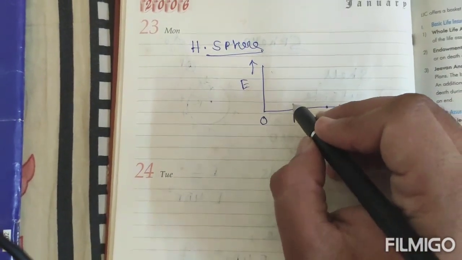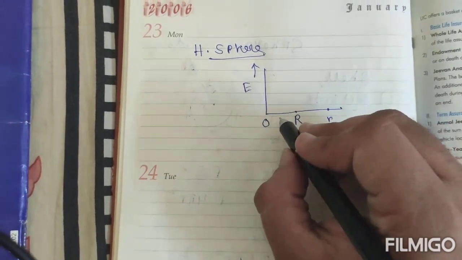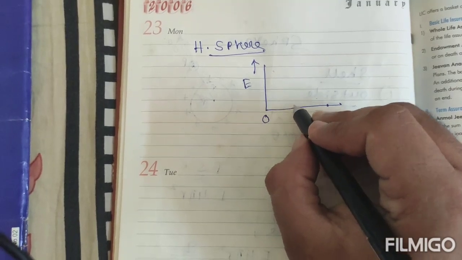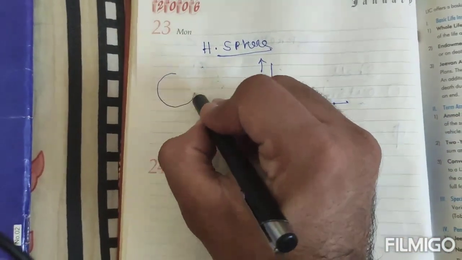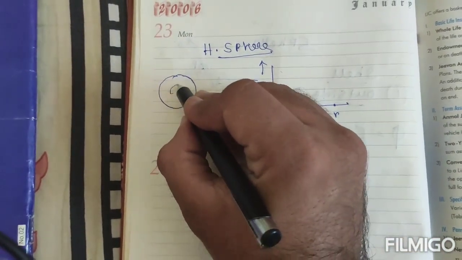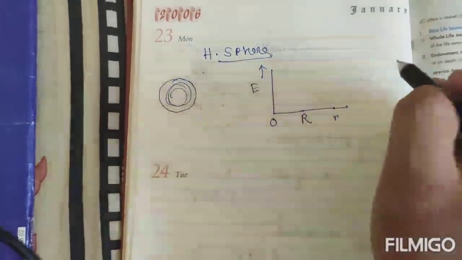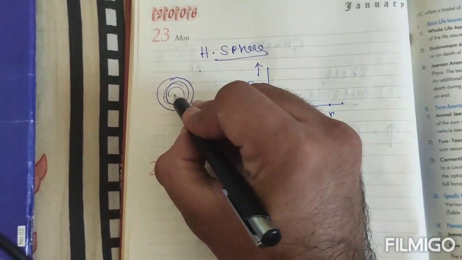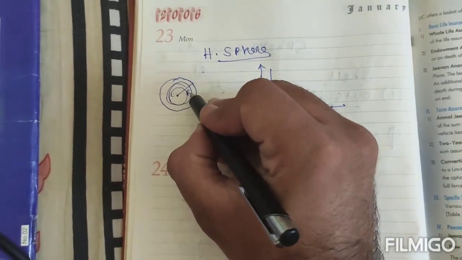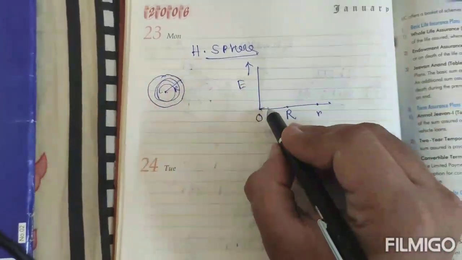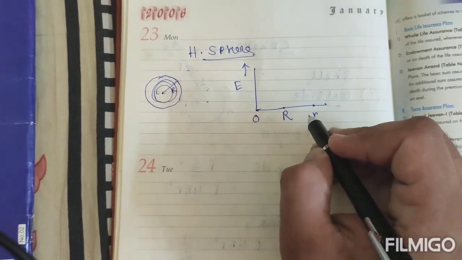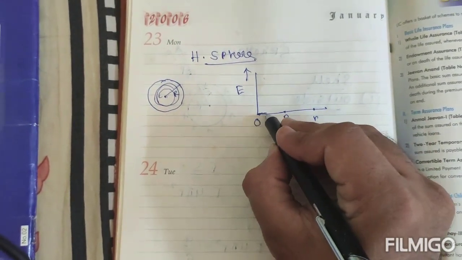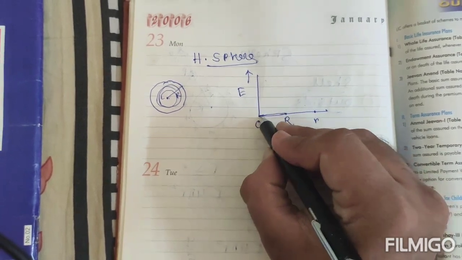In the hollow sphere, from 0 to R the sphere is hollow, so there is no electric field inside. So from 0 to R, the electric field is 0, and you just make a line like this.